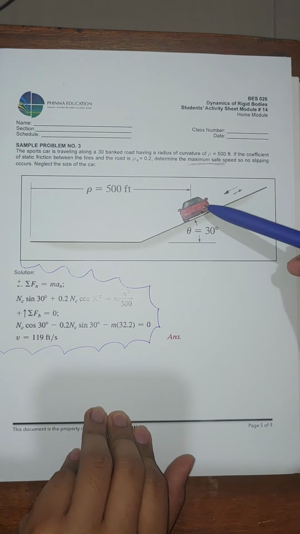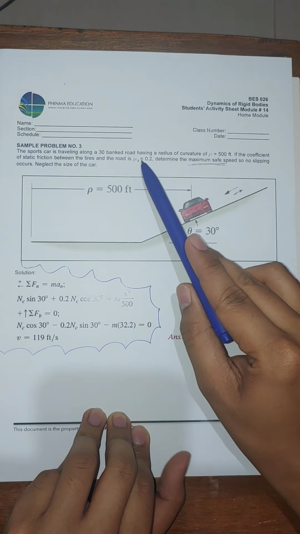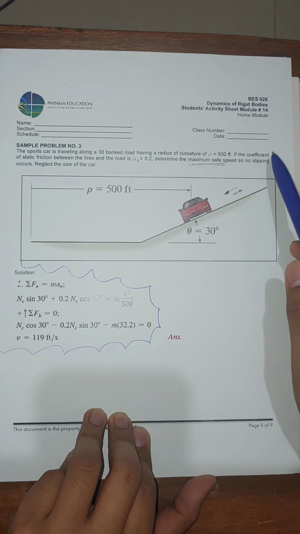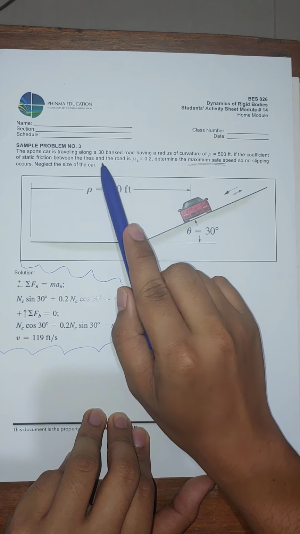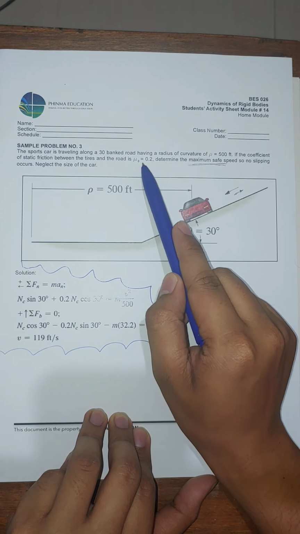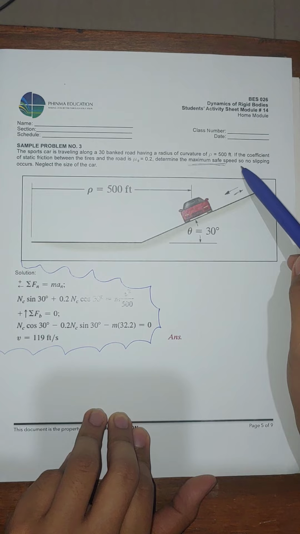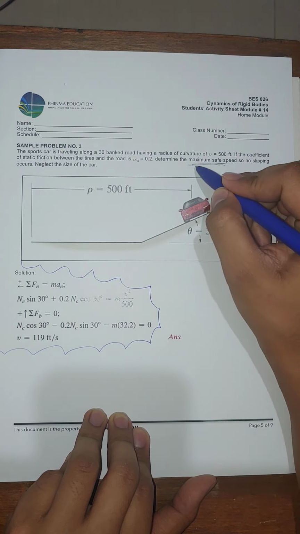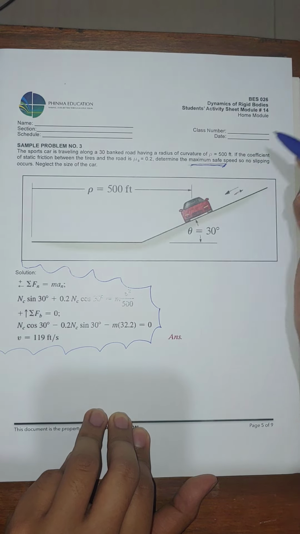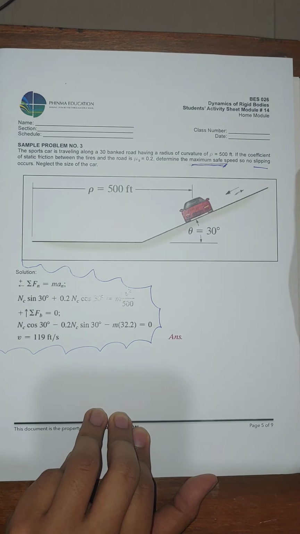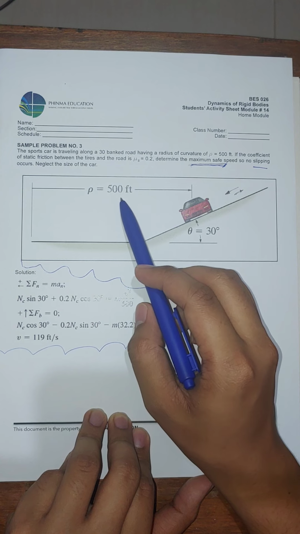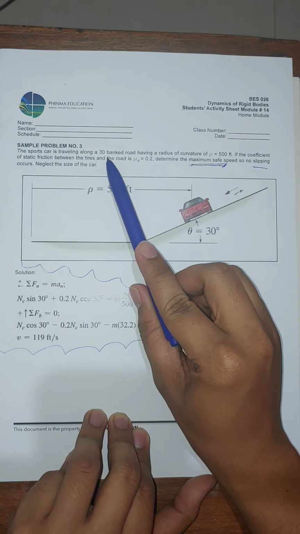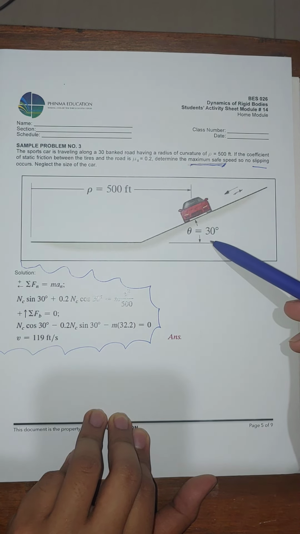So we have here a sports car traveling on a 30 degree bank road having a radius of curvature rho equals 500 feet. If the coefficient of static friction between the tires and the road is mu s equals 0.2, determine the maximum safe speed so no slipping occurs, neglect the size of the car. So again, atong kuha ang maximum safe speed nga dili mo slip ang car. So itong radius sa curve is 500 feet as given here. And then the road is inclined at 30 degrees.